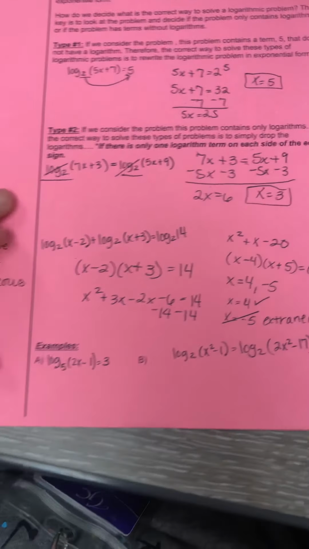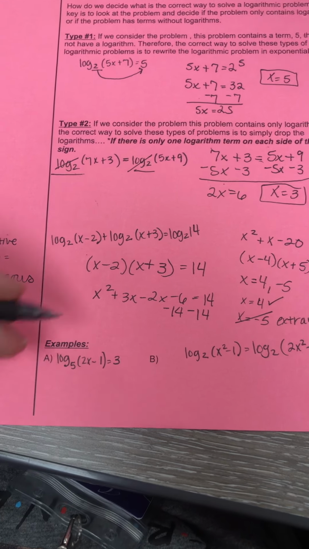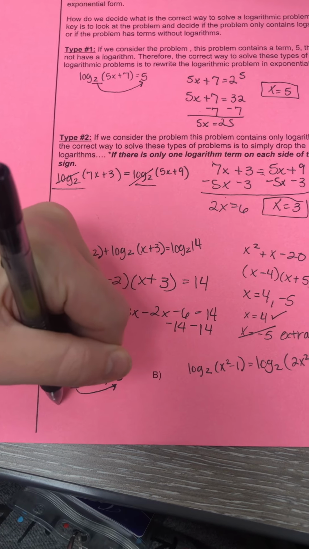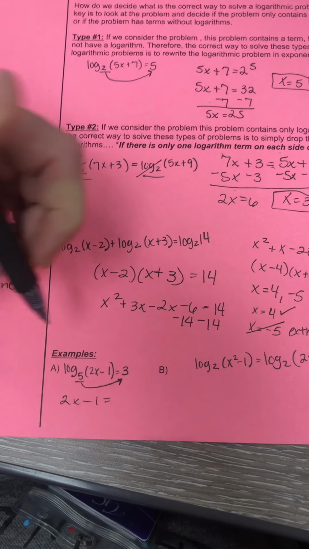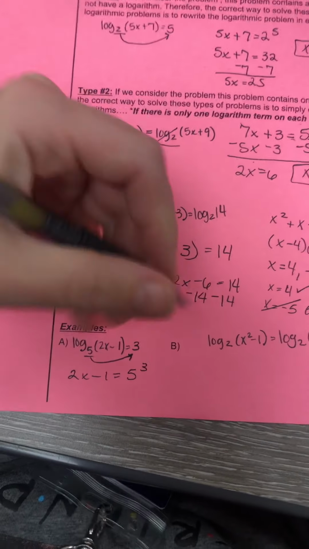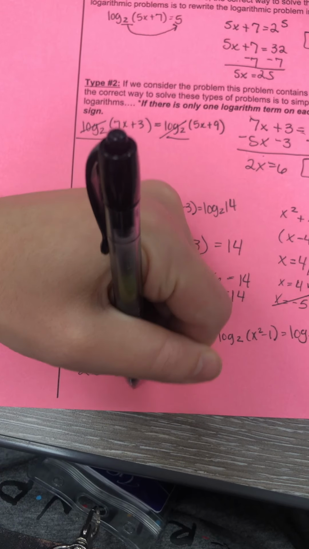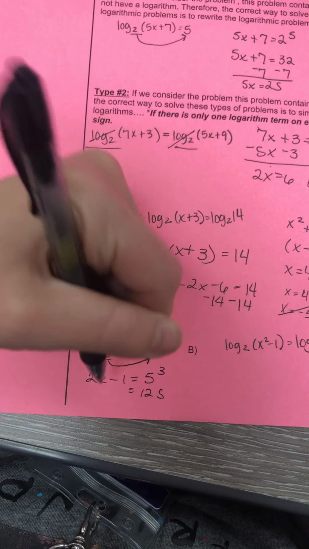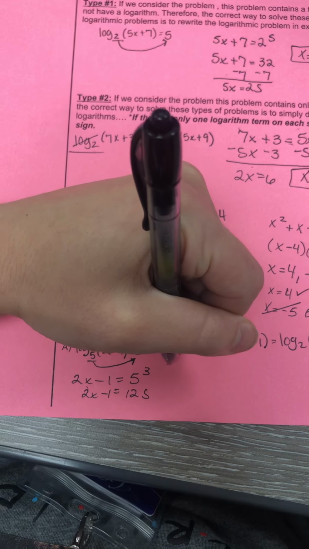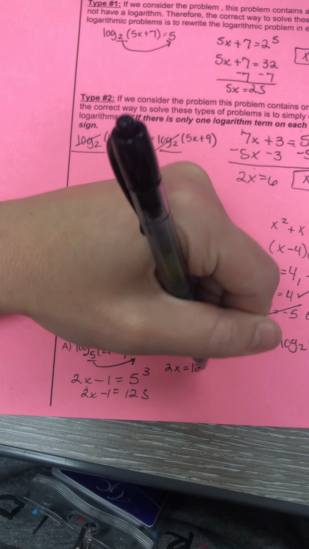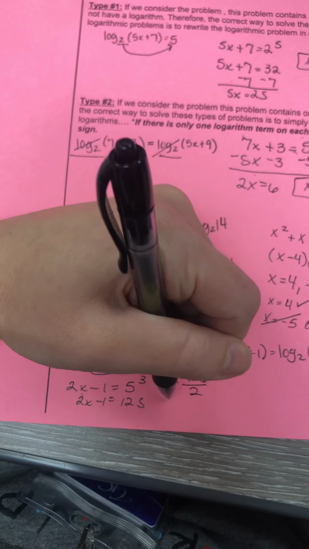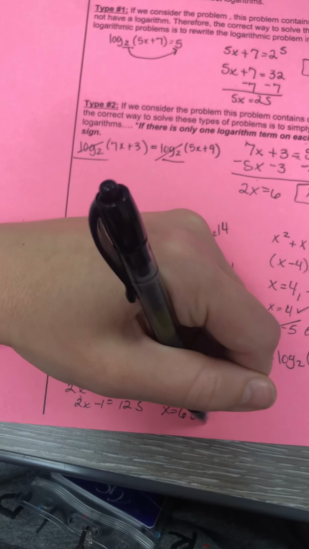All right. And then we're going to work a couple more examples down here. This is another one. We will have to take the base and move it. So we end up with 2x minus 1 is equal to 5 to the third, which is 125. I'm going to move that 1 over, and that gives me 2x is equal to 126. Once we divide by 2, x is 63 here.